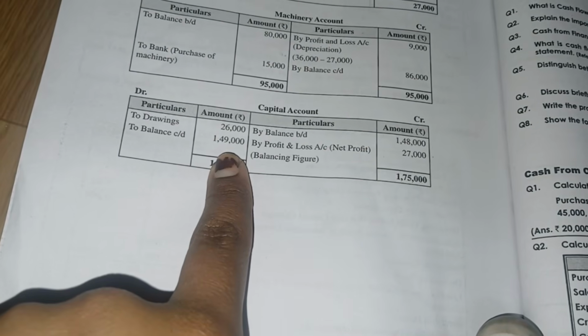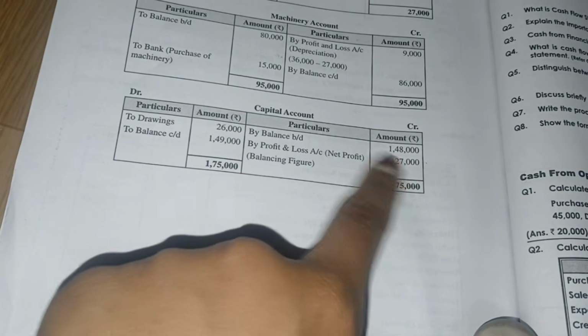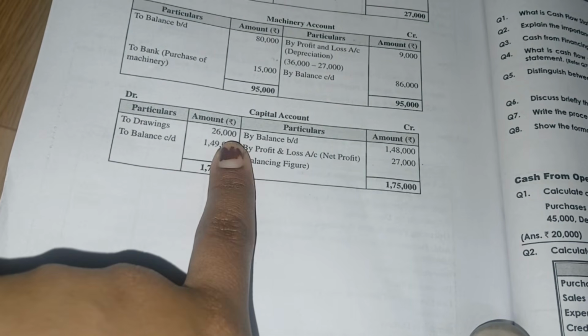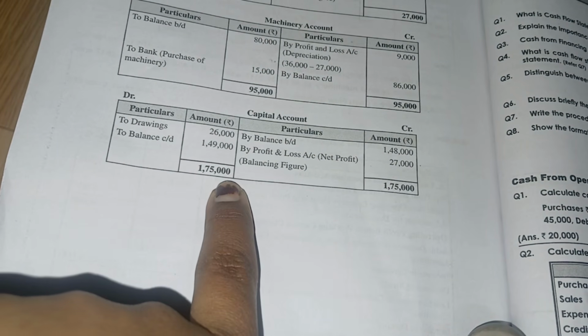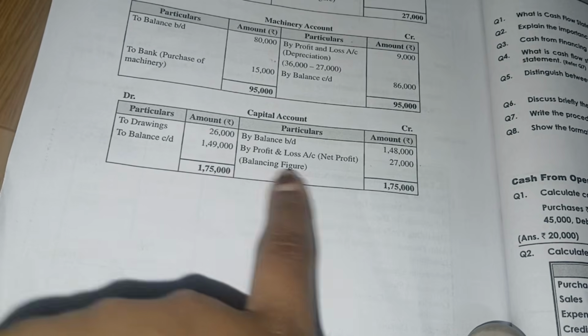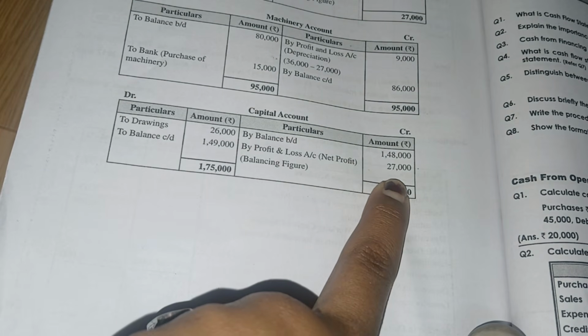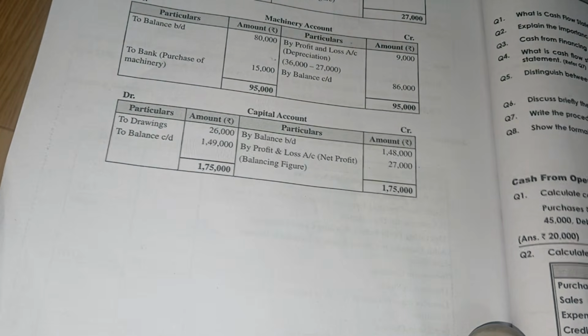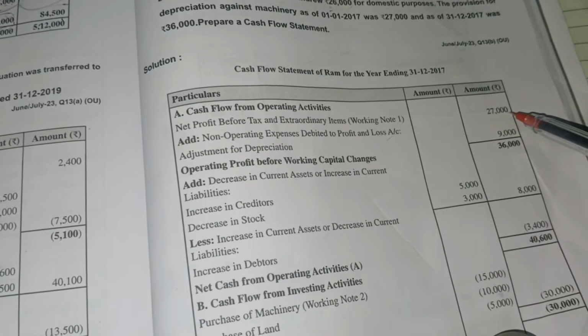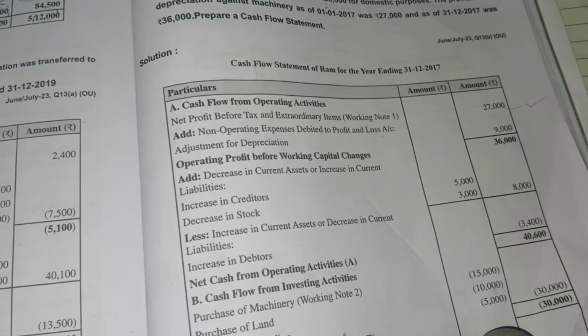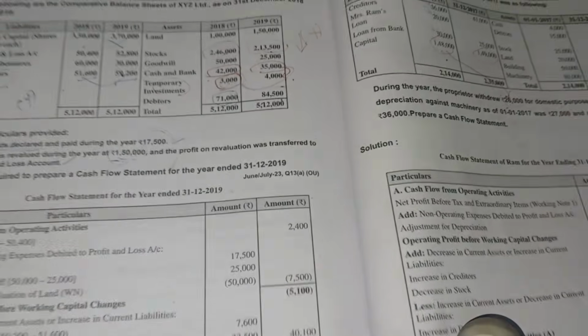Wait, I'll show you. 1,48,000 here is the opening. The drawing should be added to the closing value, so it will become 1,75,000. 1,75,000 minus 1,48,000, you will get 27,000. So 27,000 is the net profit of the year. Remaining everything is the same. Depreciation: one time we need to add it to the closing of the fixed assets, and a second time we need to add it on the expenses side.